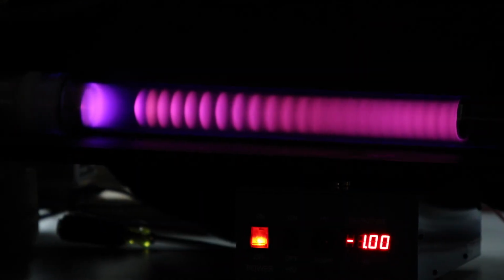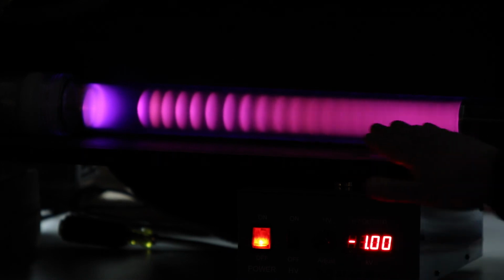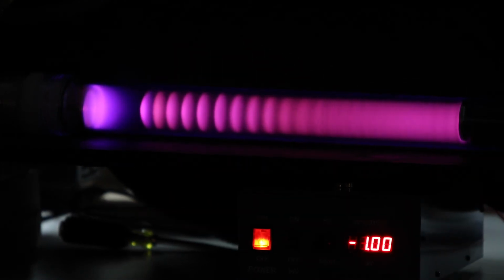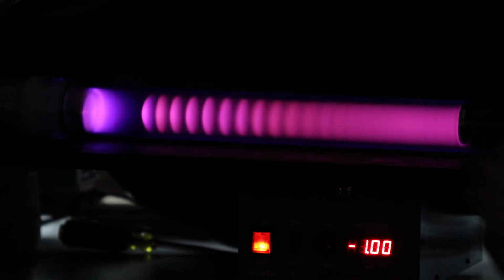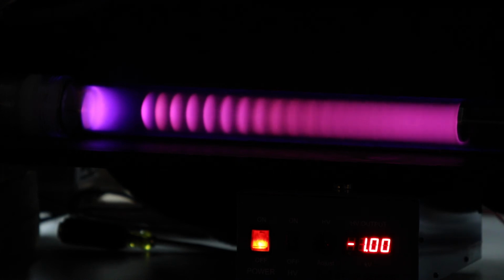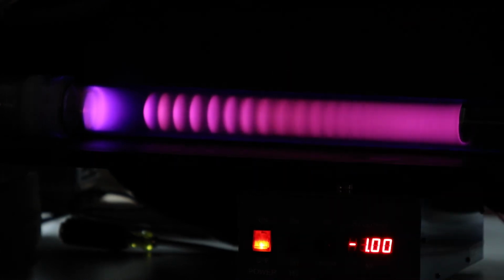It's much more visible when we have it at dark like this. What's happened is that chain reaction that I was talking about happens very, very quickly. You saw the plasma appear almost in an instant. And then once it's there, it's self-sustaining, or it's easy to keep present.